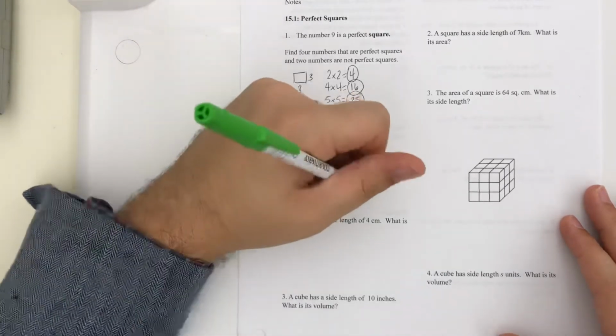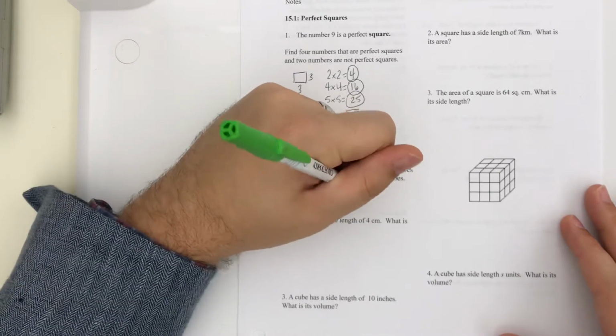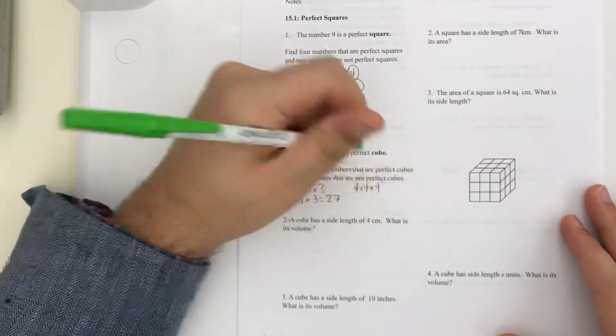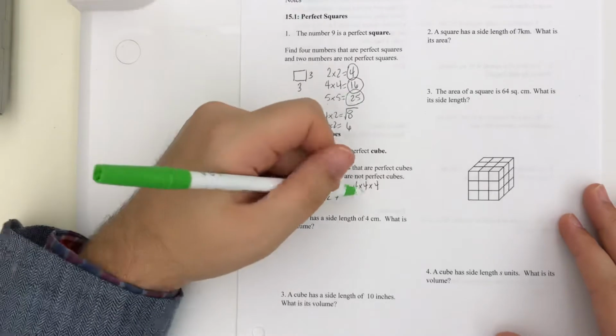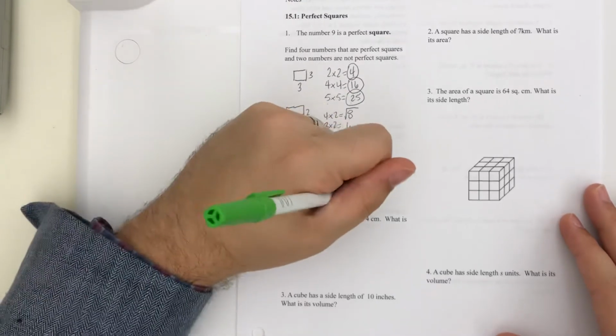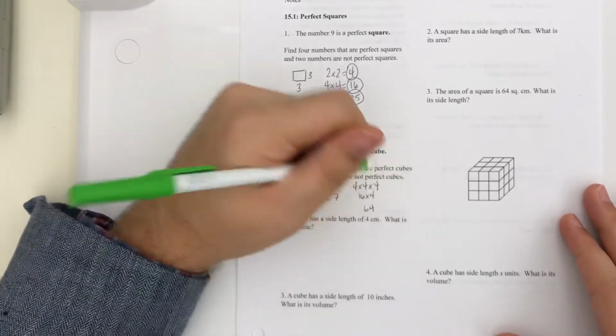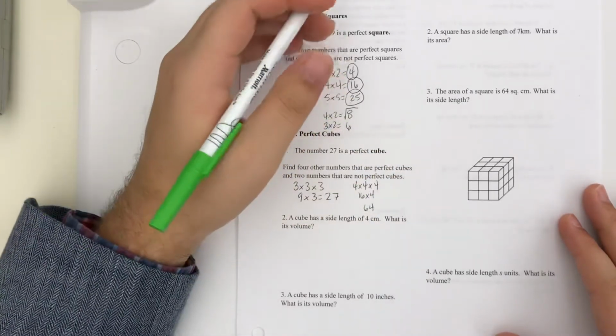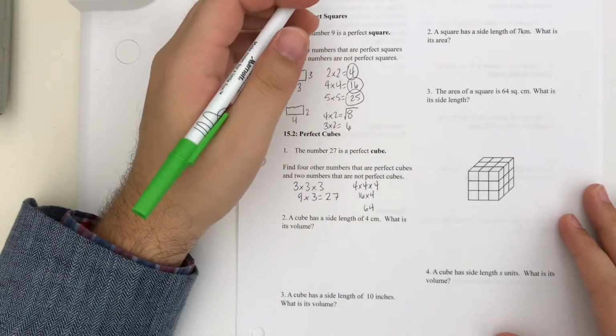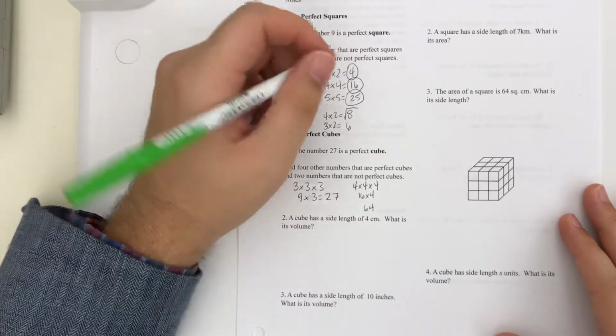So if I want to find other ones, then I multiply other numbers by itself 3 times. 4 times 4 is 16, times 4 is 64. So 64 is another perfect example.